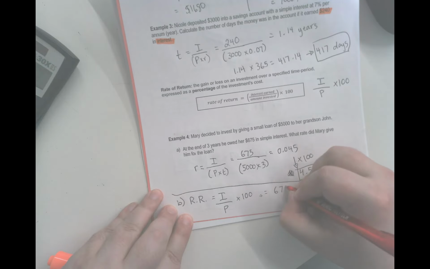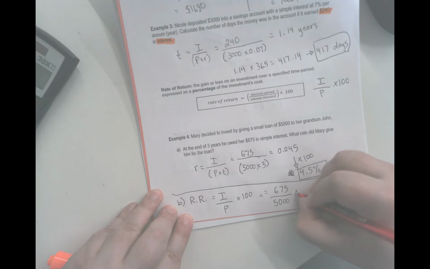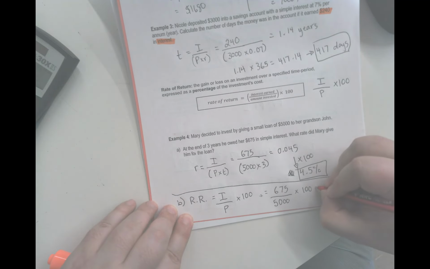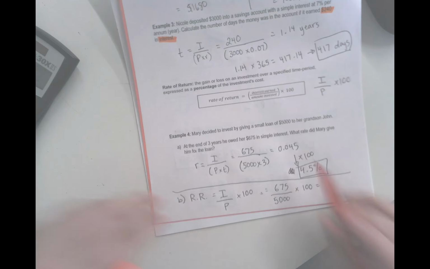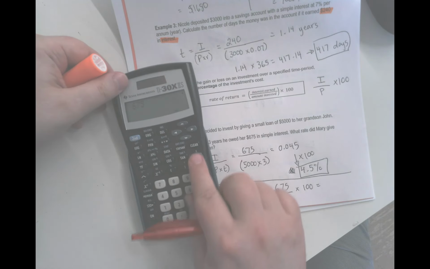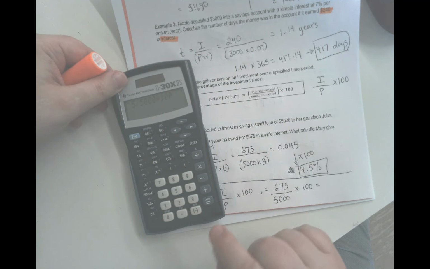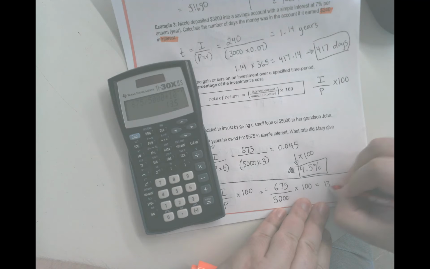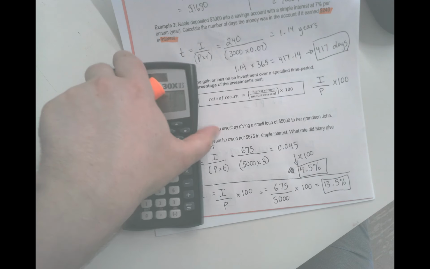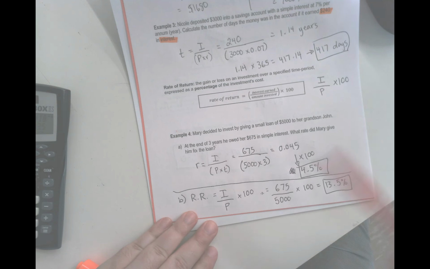So this is 675 divided by 5,000, and then we're going to multiply that by 100 to change it into a percentage, which is also why we multiplied by 100 up here at the top. So 675 divided by 5,000 times 100 is 13.5%.